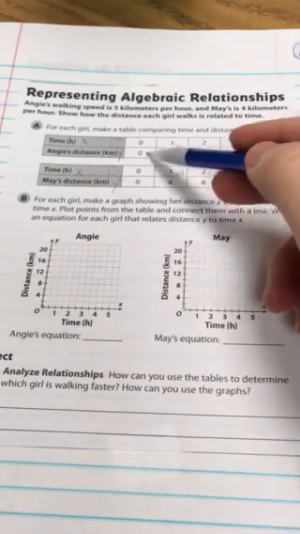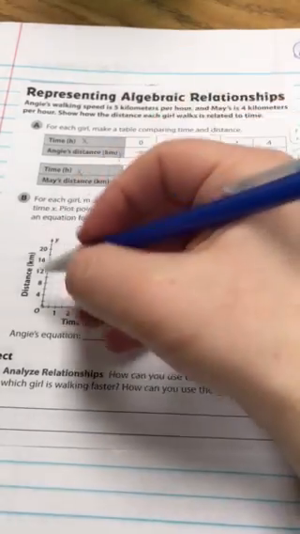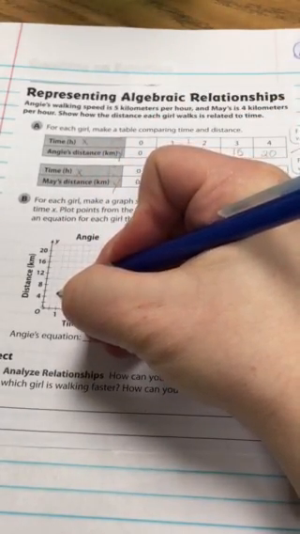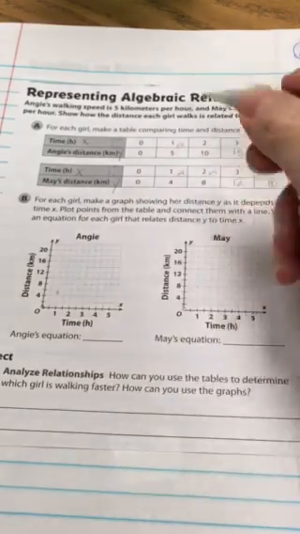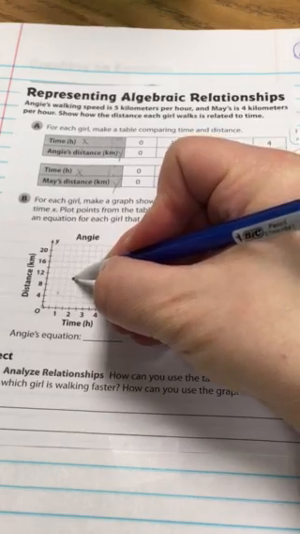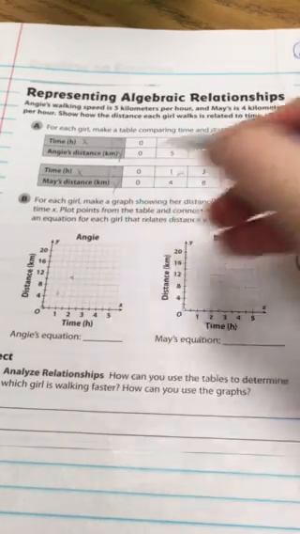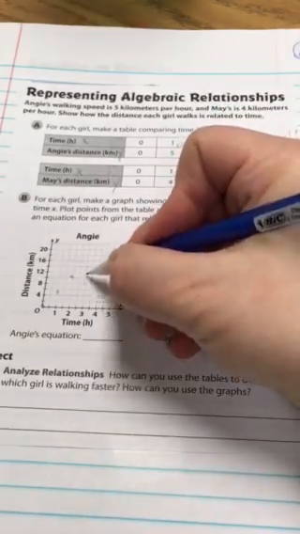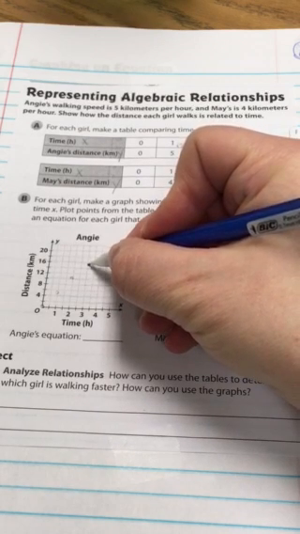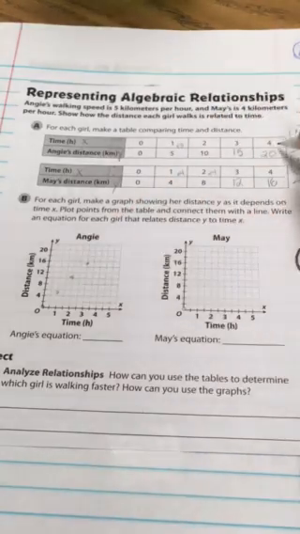So for Angie, 1, 5. So I'm going to go over 1 and I'm going to go up 5. And you've got to kind of gauge that scale there. In 2 hours, she has gone 10. 3 hours, if she keeps going at this pace, she will have gone 15. Quite a girl there.